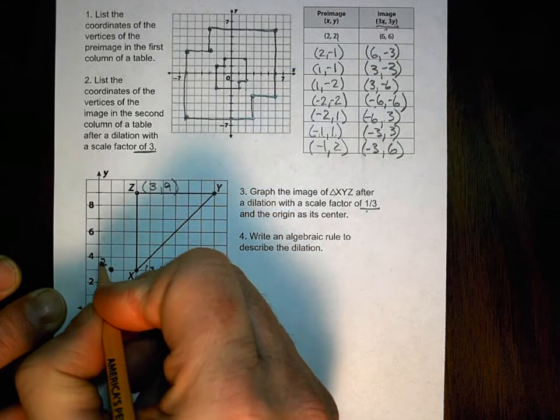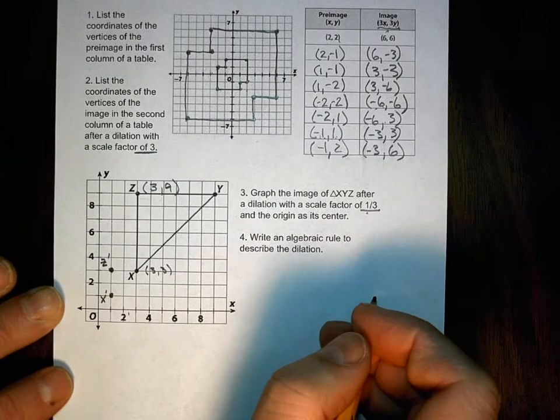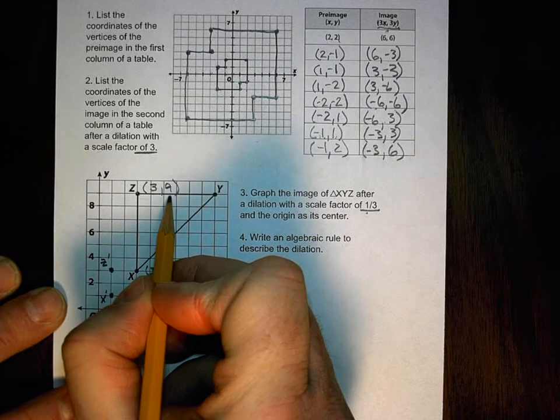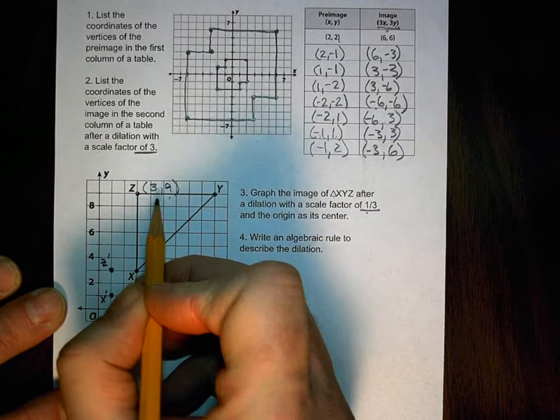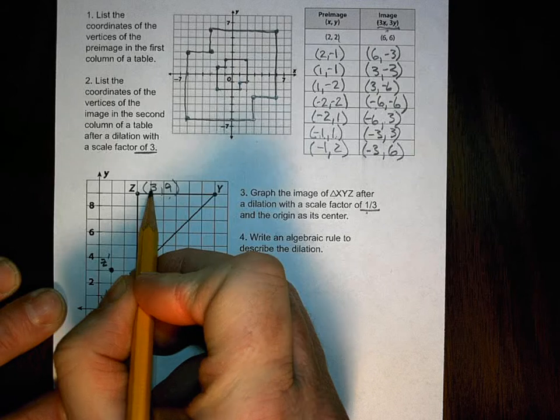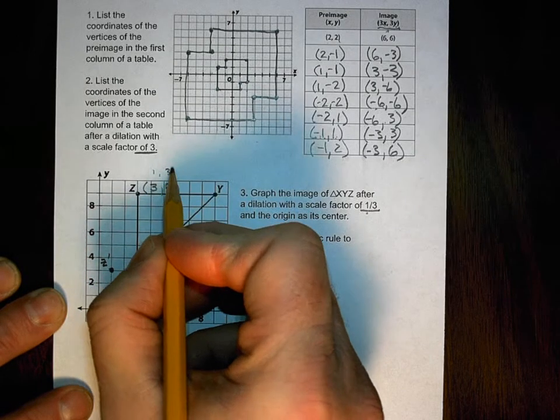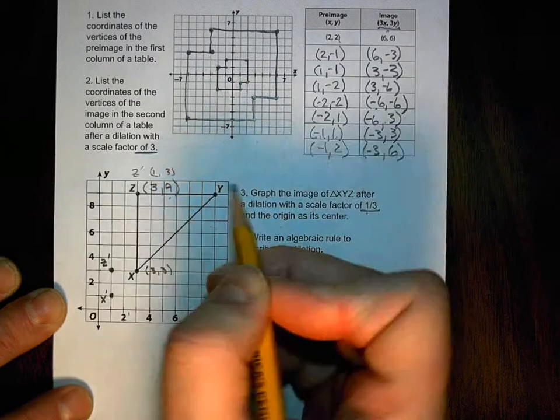Remember, we divided each by 3, right? So 3 divided by 3 is 1. And 9 divided by 3 is 3. So our new point for Z apostrophe was 1, comma 3.